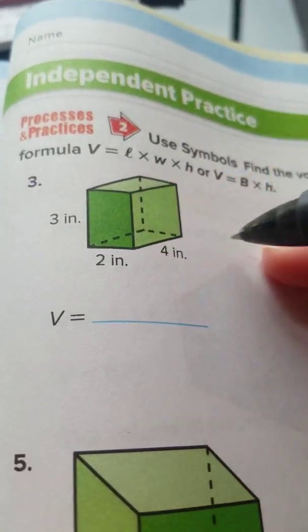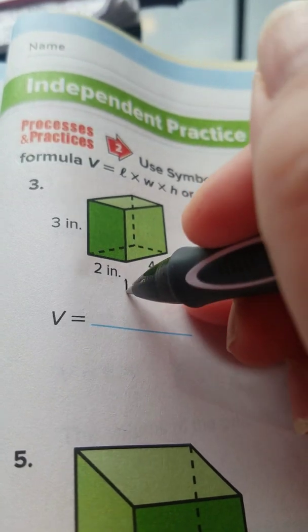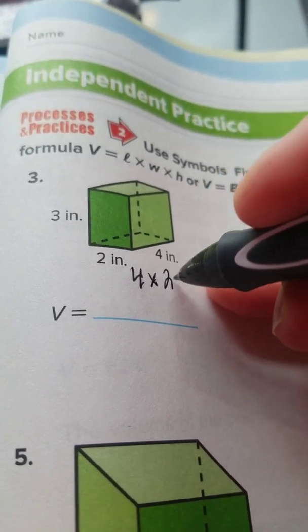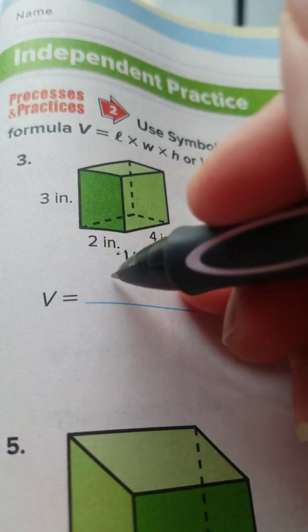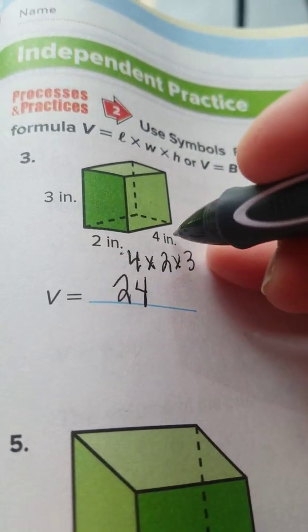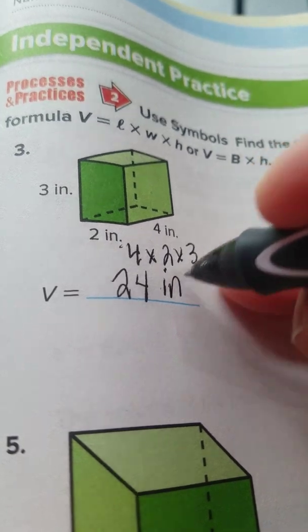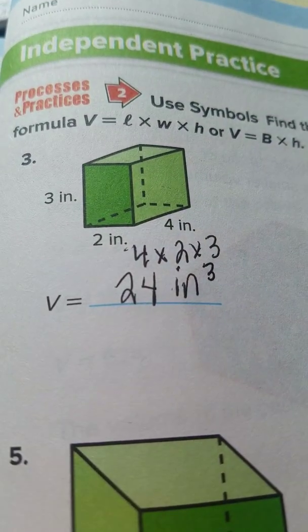Let's try number 3. The volume is the length, 4, times the width, 2, times the height, 3. 4 times 2 is 8. 8 times 3 is 24. They measured that in inches because it's volume, it's cubic inches.